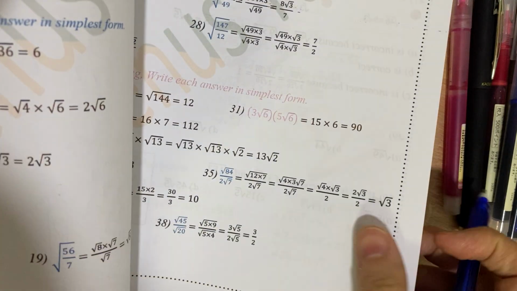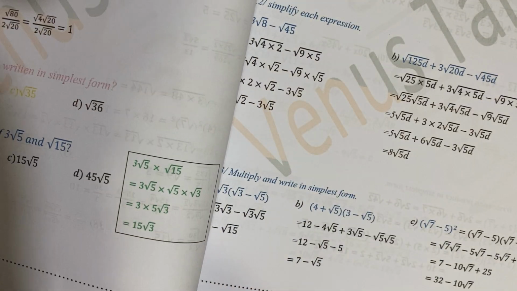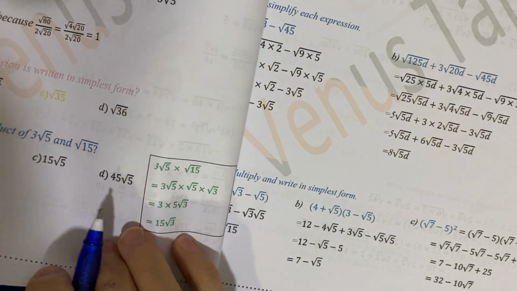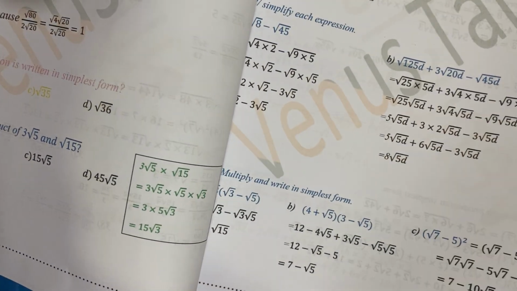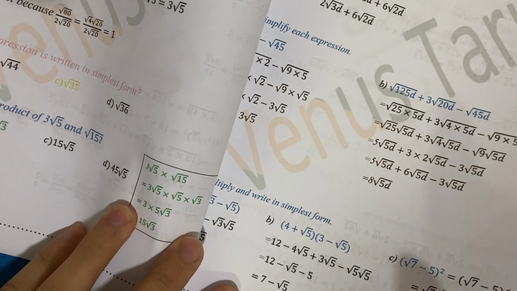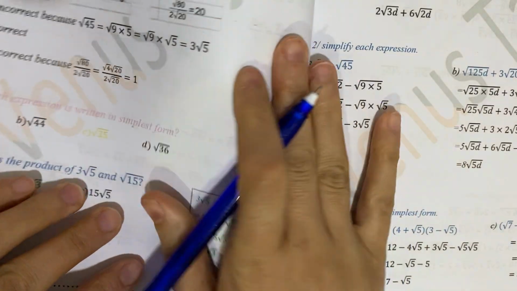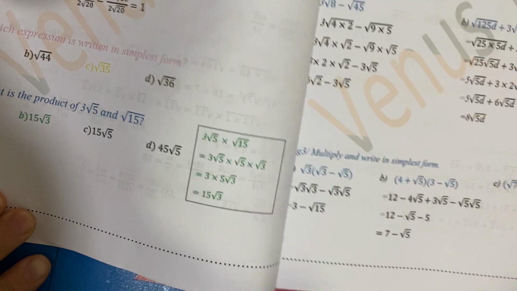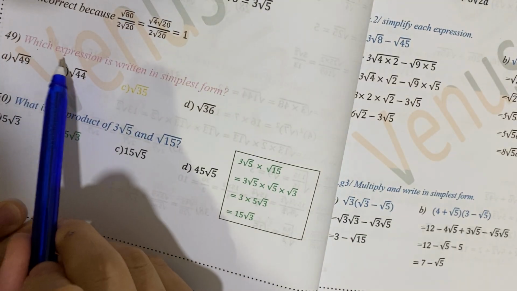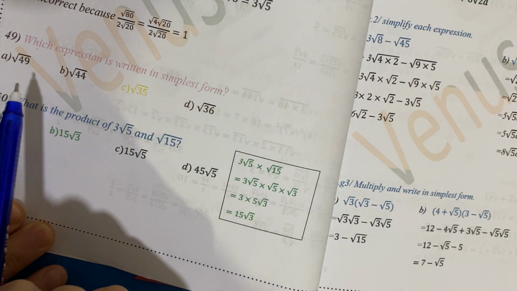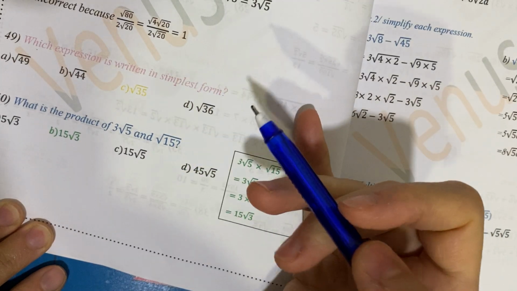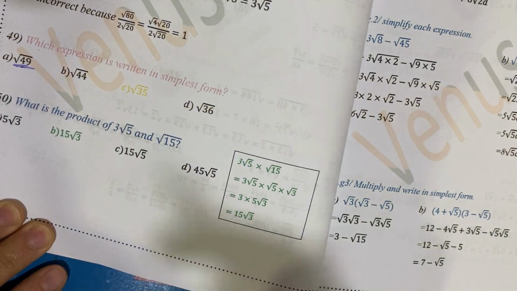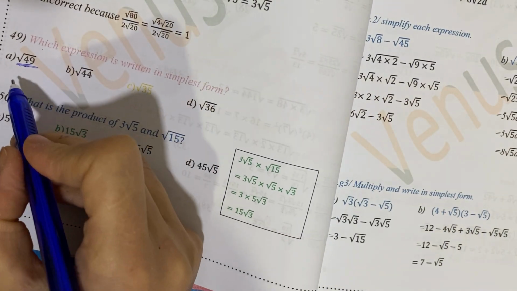In the exercises we also have the same way. And then I want to explain exercises 49 and 50. In exercise 49, you have the question: which expression is written in simplest form? Because we studied simplest form in the first lesson, we explained the perfect square.